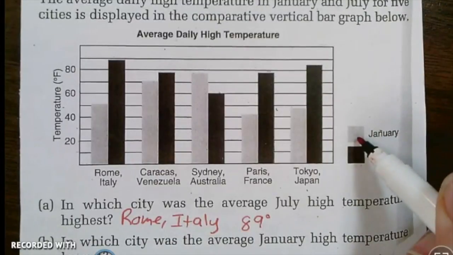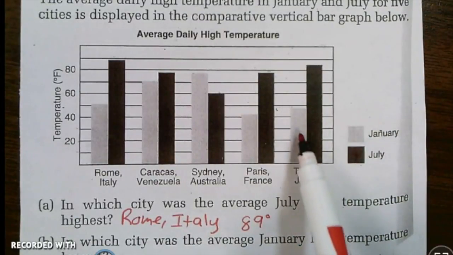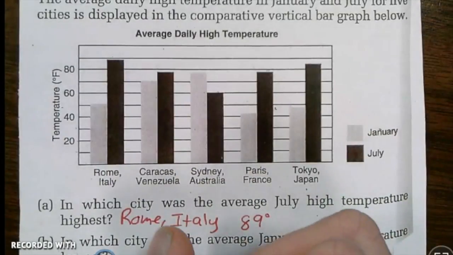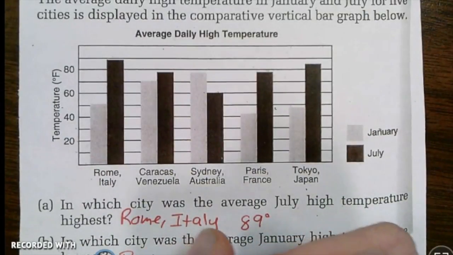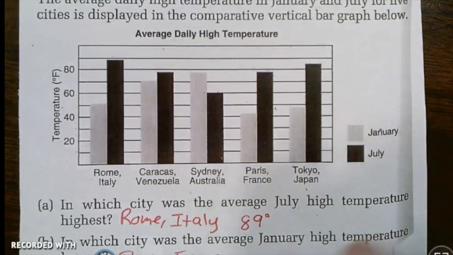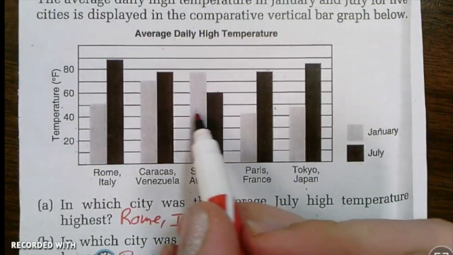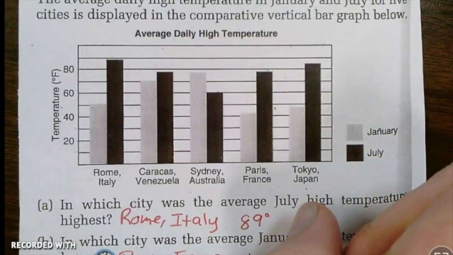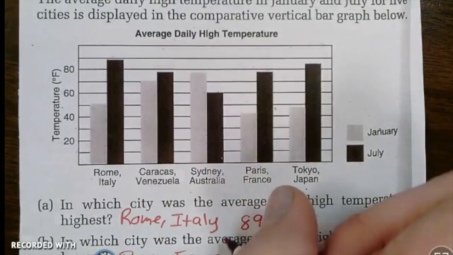All right, the second question says, in which city was the average January high temperature lowest? So we've got January, and we want to find the one that's lowest. It looks like it's Paris, France. And for our degree, if we were to bring this line all the way over here, it's a little bit more than 40. I think it looks at about 42 degrees.